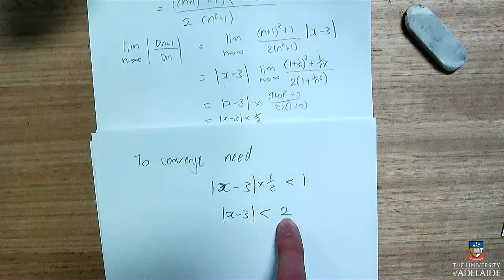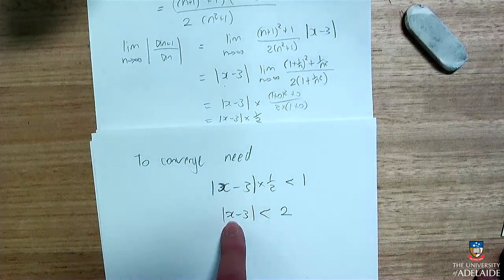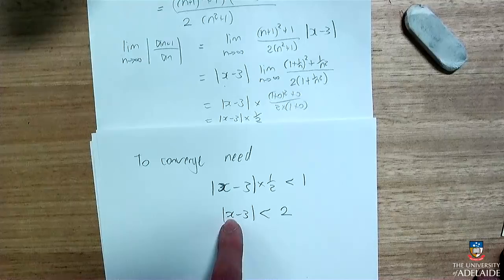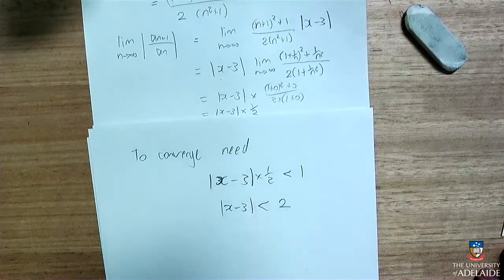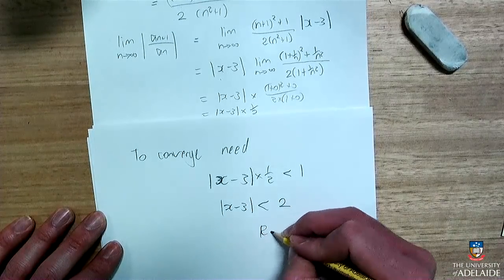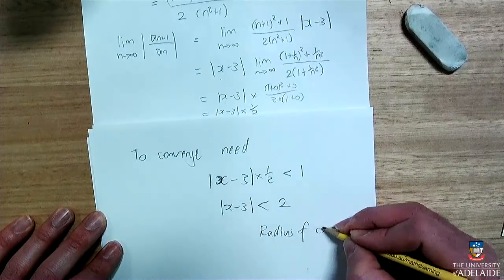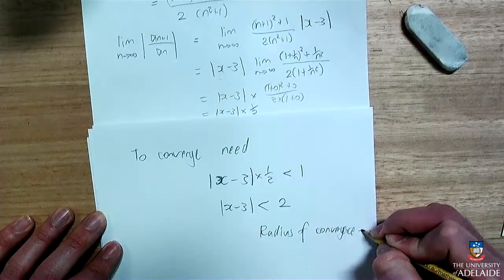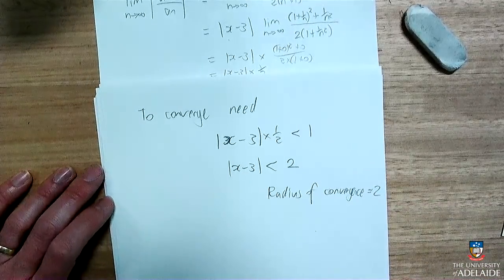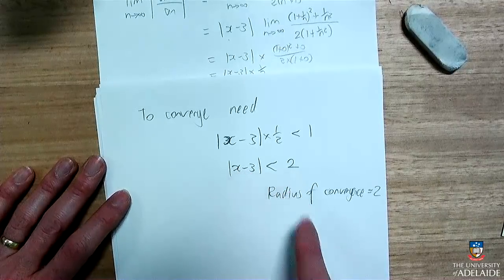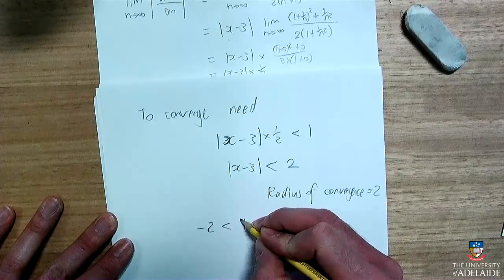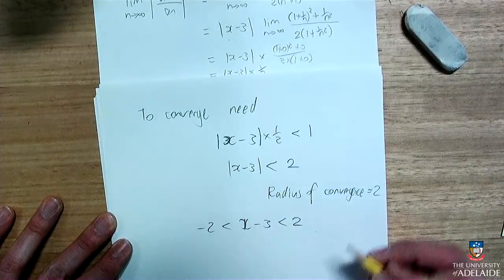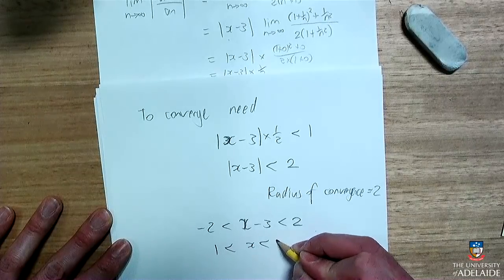And this number here, when I get it to this stage, where it's just x minus something, there's not allowed to be a 2x minus something, you're going to have to deal with that if it's there. X minus something, absolute value less than a number, that number is the radius of convergence. Well, we can go a little further than this. If the absolute value of x minus 3 is less than 2, that means that whatever number x minus 3 is, it has to be between minus 2 and plus 2. And now if I add 3 to all of these numbers, I get that.